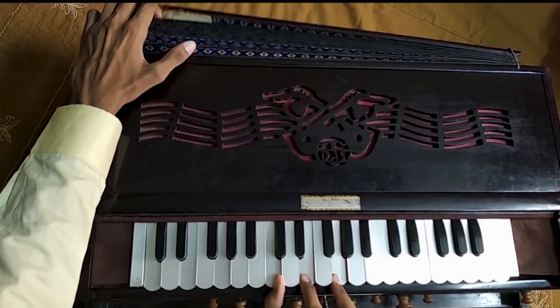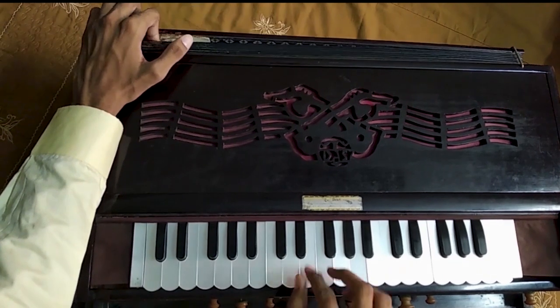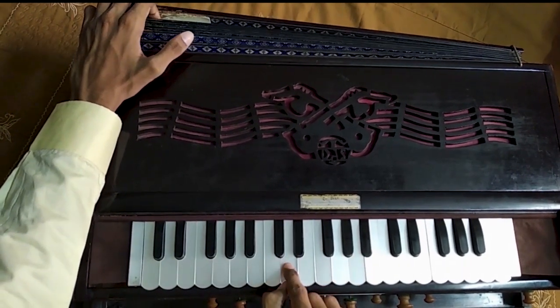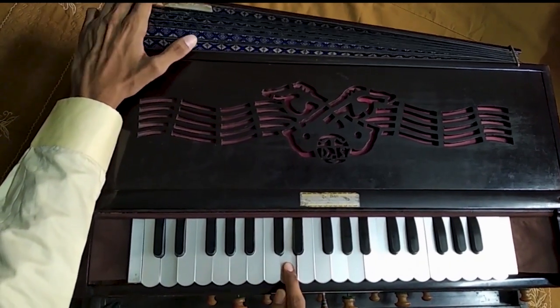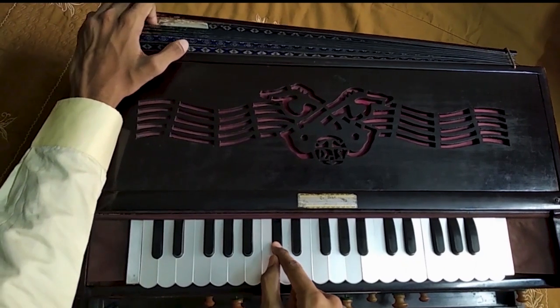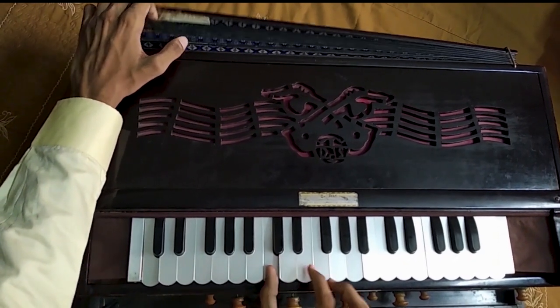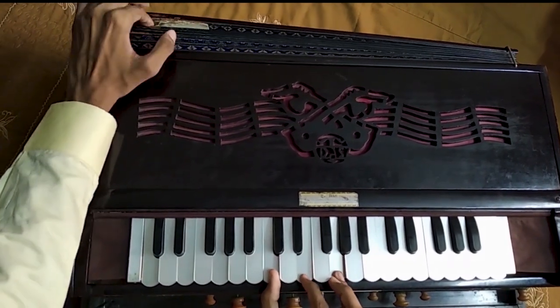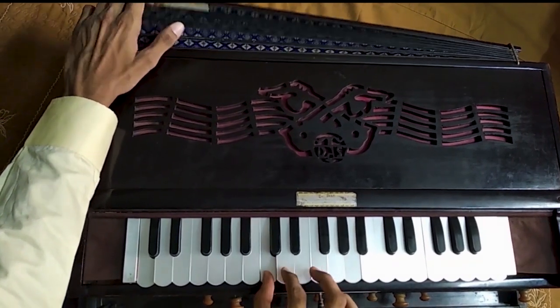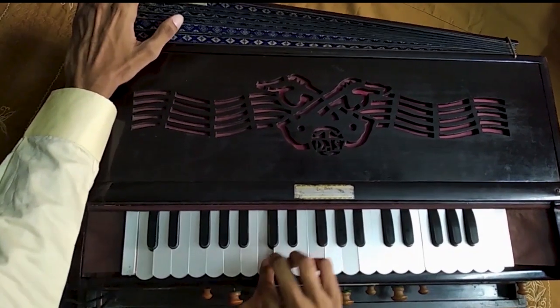So this one is the D sharp. This is natural D. This one is C sharp. Now this one is natural C, as shown in the slide. Sa re ga ma pa ma ga re sa.